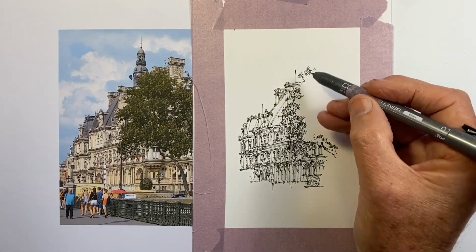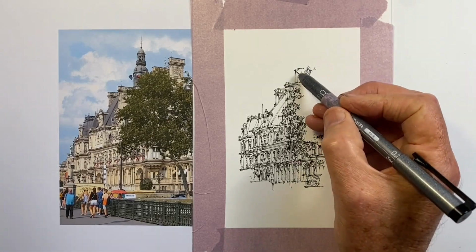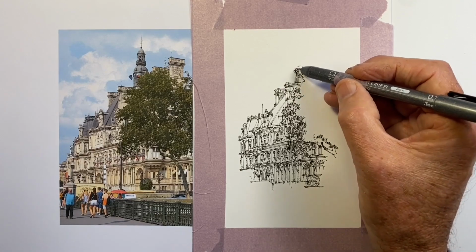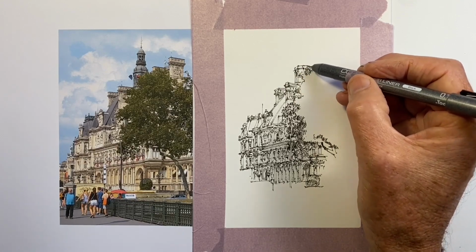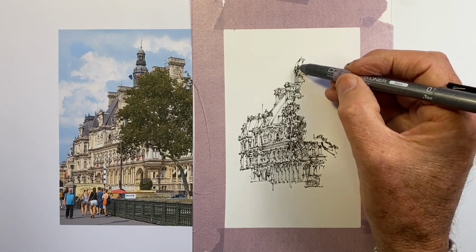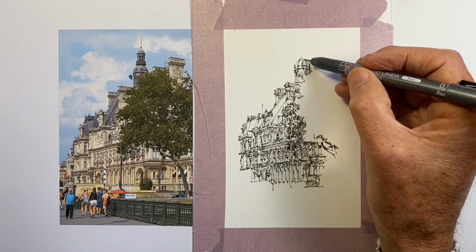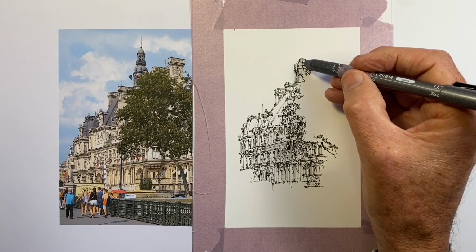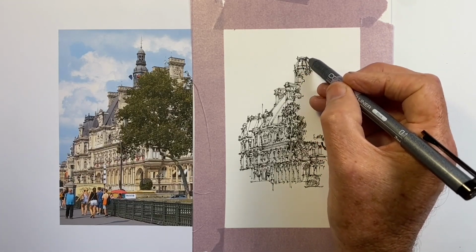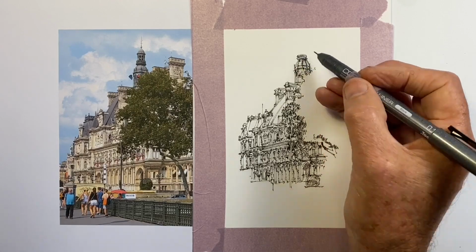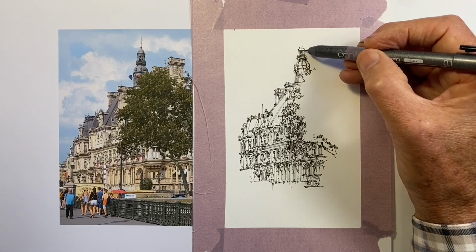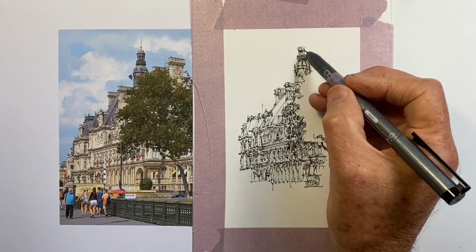Notice that I'm aligning the vertical elements that are above parts I've already drawn with what I've already drawn. Now, I don't do it blindly. I do check to make sure it does all work out. And if it doesn't, if to put it above what's underneath in the reference makes it look not quite right in the drawing, then I'll often move it slightly and try and find a compromise between the two extremes. But in this case, the tower of the Hotel de Ville fits nicely.